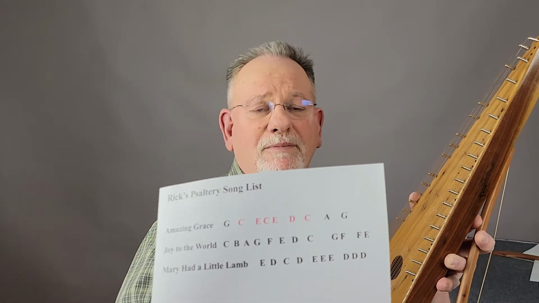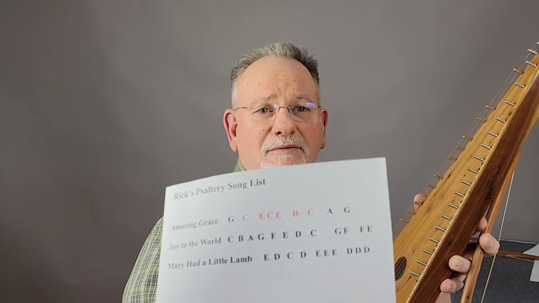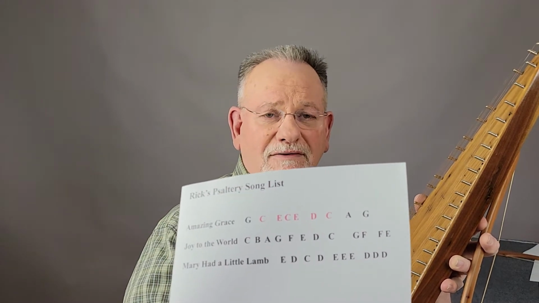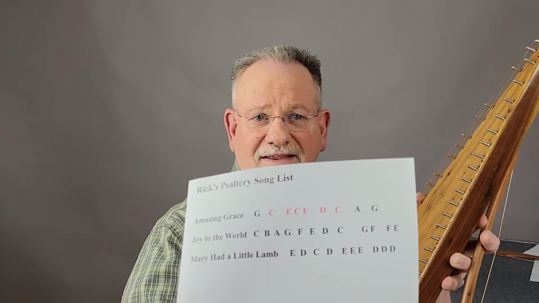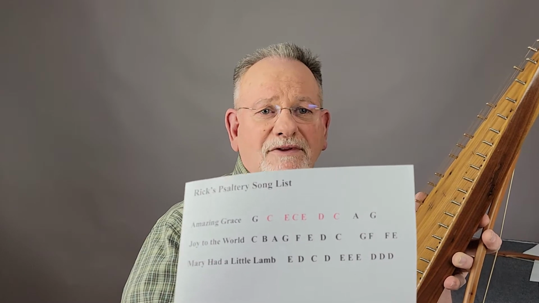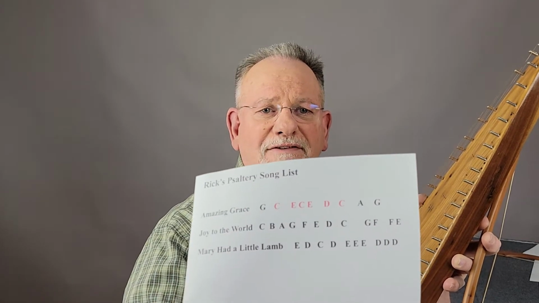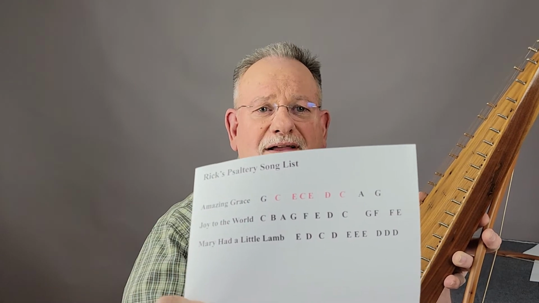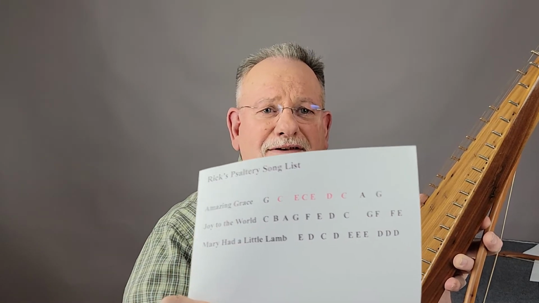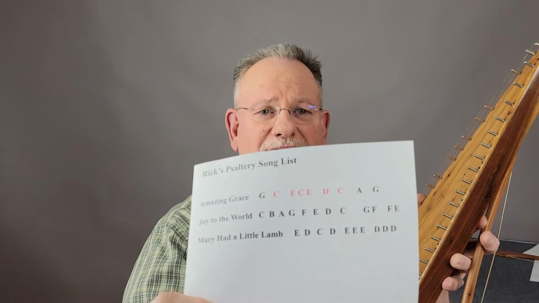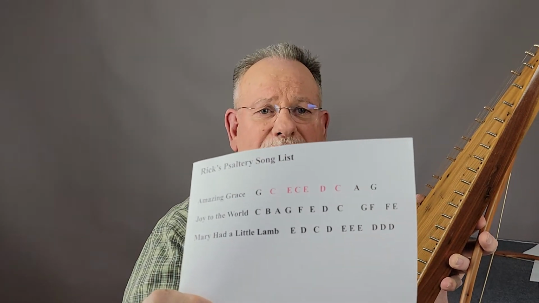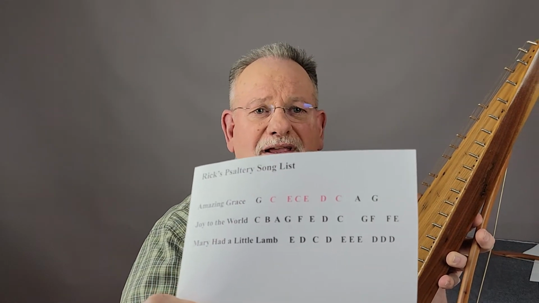The most important note is going to be that first note of the song. If you don't start in the right place, nothing else is going to work out. So all of these songs are in the key of C. I've got the first note on there. Add to the list, print it whenever you want, keep it in your case or keep it close to your Psaltery so that you can refer back to it.